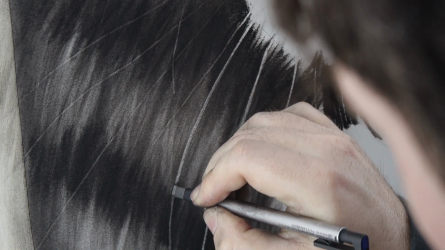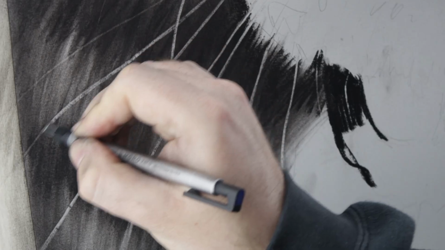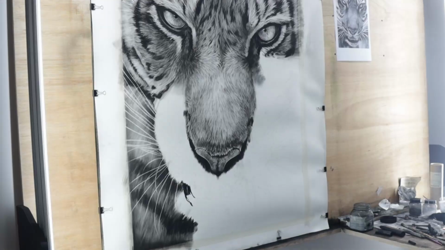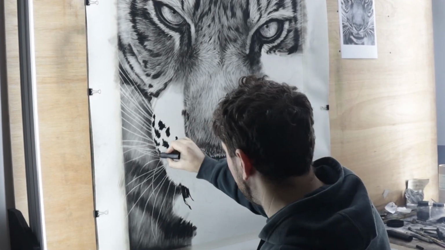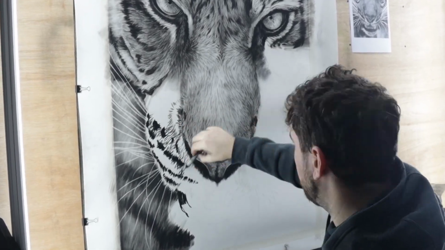By paying attention to those values of light and shadow, we can create a real sense of depth and a real sense of dimension in those drawings that aren't necessarily there in a photograph or aren't necessarily even there in real life, but we are adding to and we are enhancing reality.